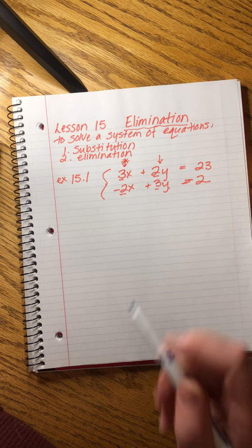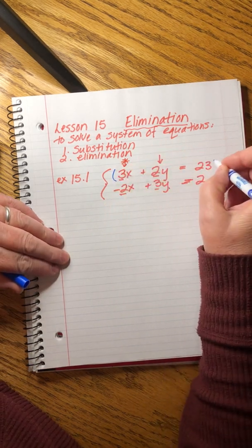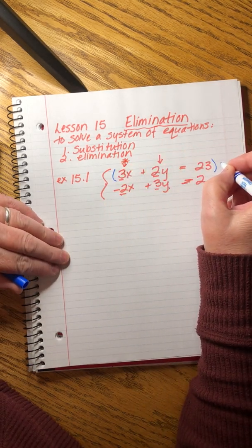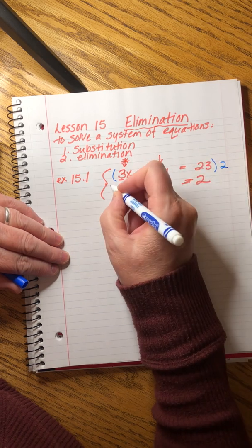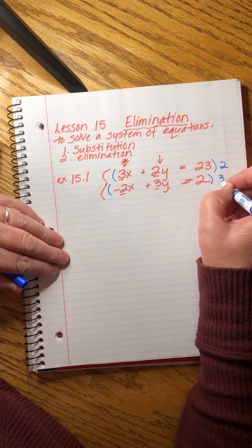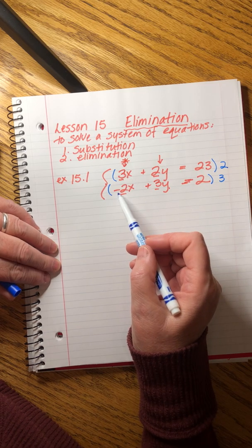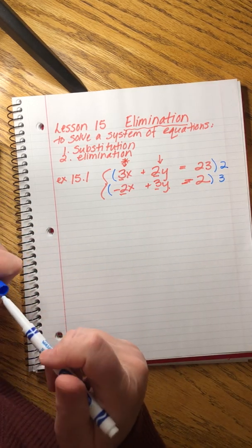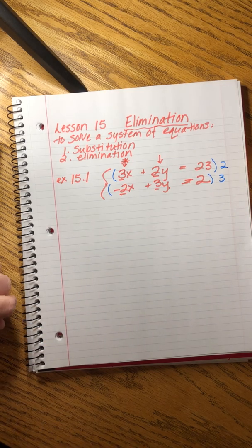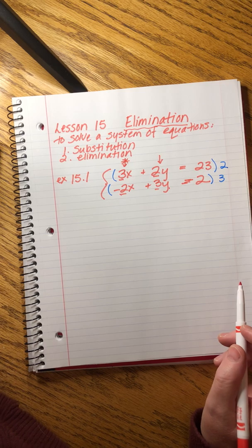And I'm going to use another color to help you so you see this. We're going to multiply this one, every part of this equation, we're going to multiply by 2. And this one, we're going to multiply by 3. Then we'll have positive 6x and negative 6x. And when we add the equations, they will cancel, and life is going to be fantastic. Just wait and see.